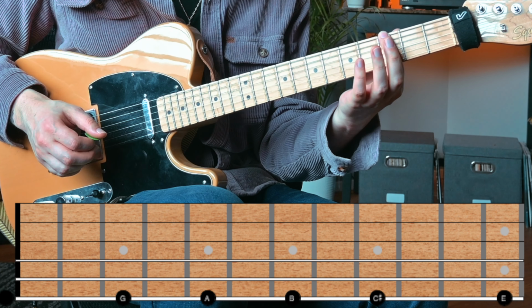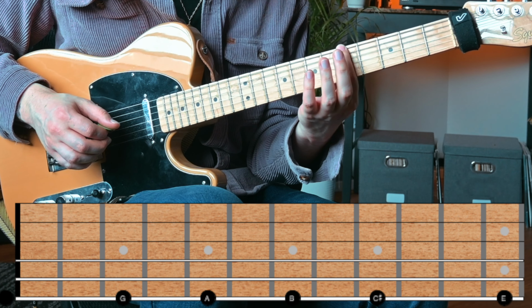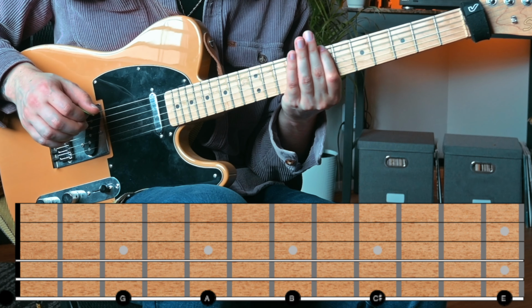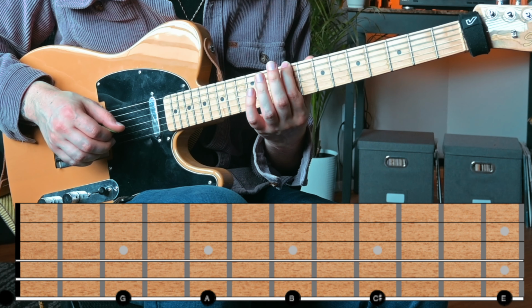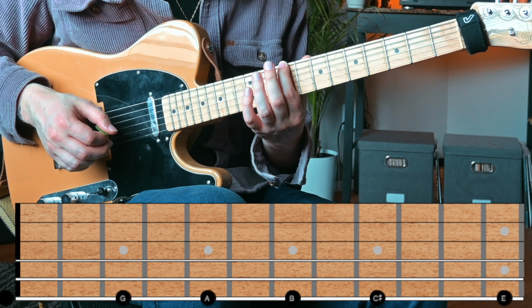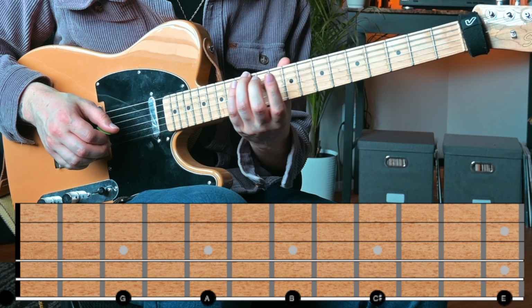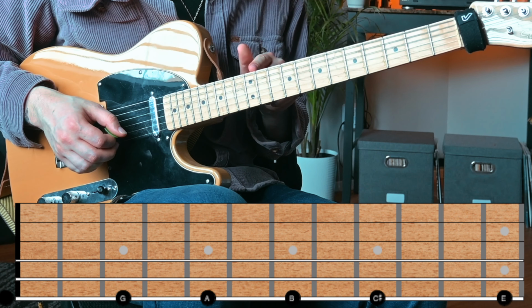G, 3rd fret. A, 5th fret. B, 7th fret. C sharp, 9th fret. This one sounds funky because it's not playing well with the scale, right, against E. And finally, our 12th fret is the same thing, it's just an octave.